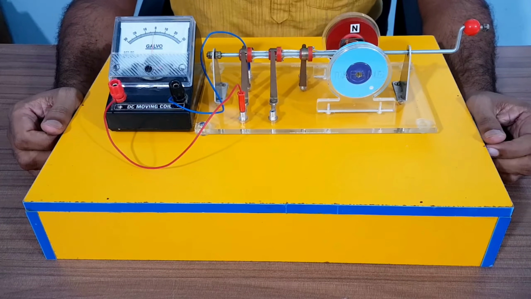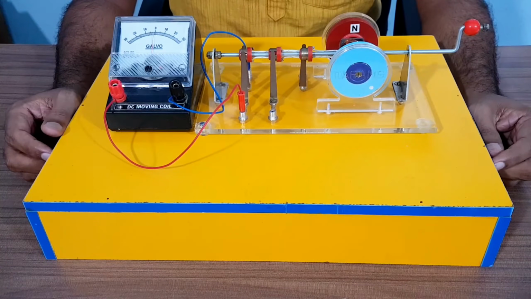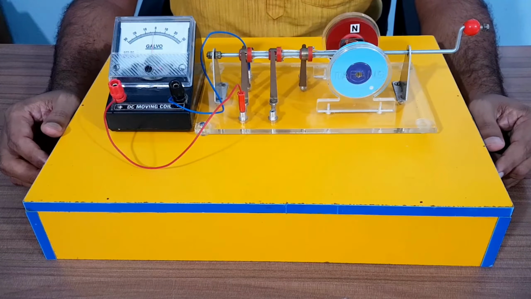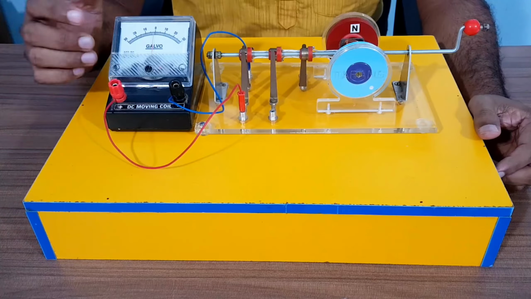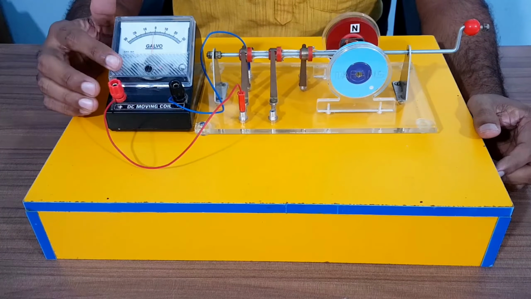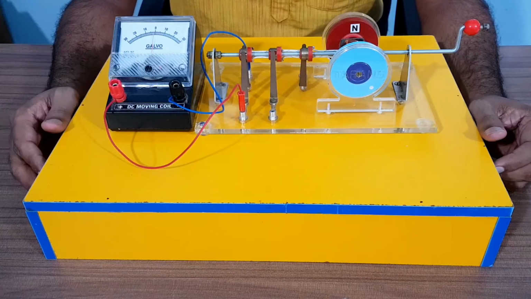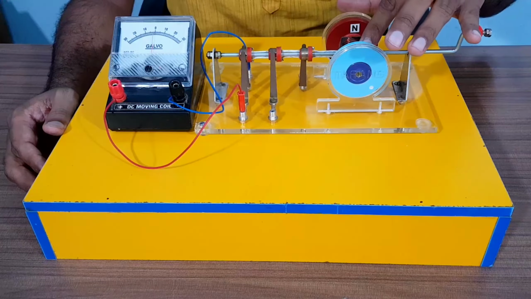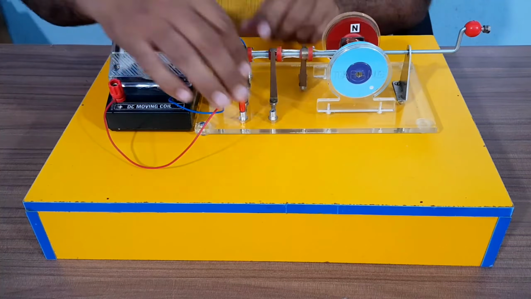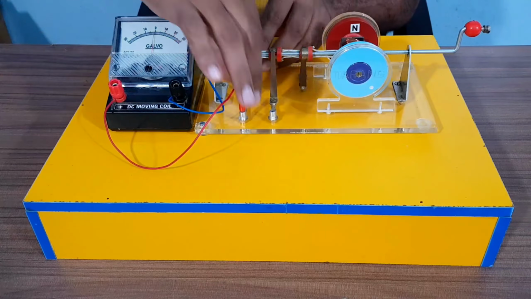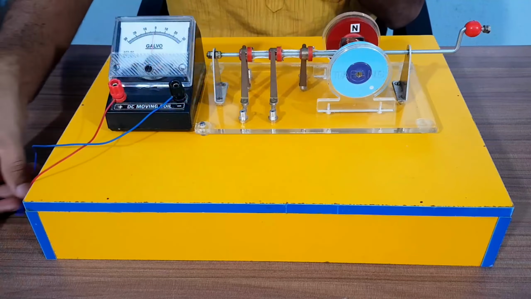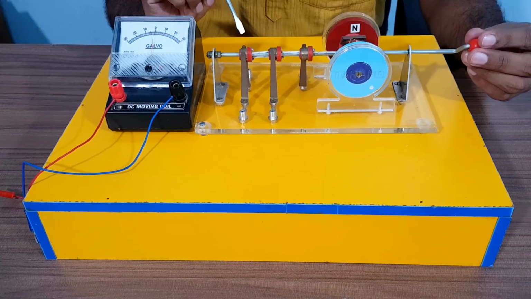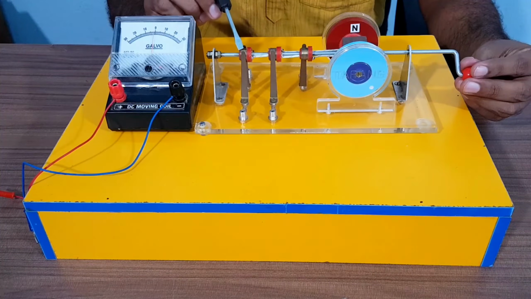So in this model, we will do a comparative study of how exactly a DC generator works and how exactly an AC generator works. For that you can see a galvanometer here. With the help of the galvanometer, we see the current induced in the conductor. These are two magnets. We have a copper coil winding here, and there are a few connections. So first of all, I will show what we have done. Here I am moving it slowly. You can see this gap.